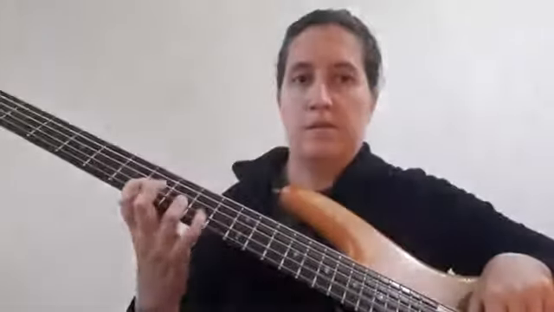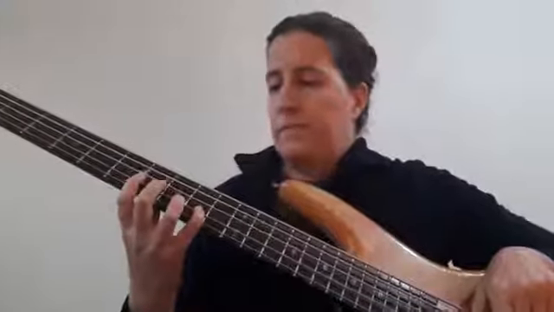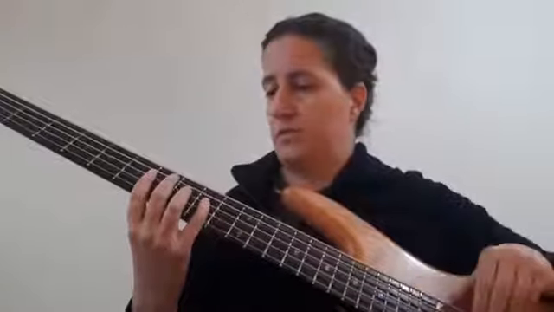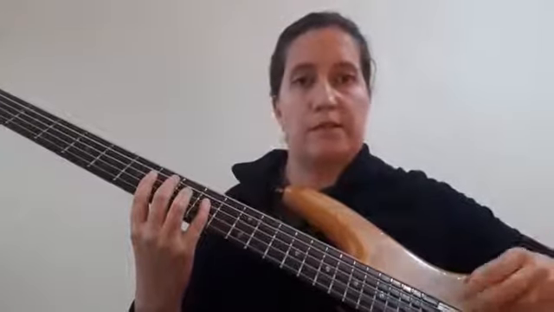So I will start playing a major scale. That's a C major scale. Then we can start just playing the scale by groups of 2 notes. So what does it mean? For example, if we just play the scale by groups of 2 notes, it would sound something like that.